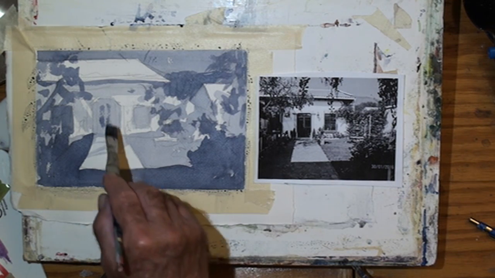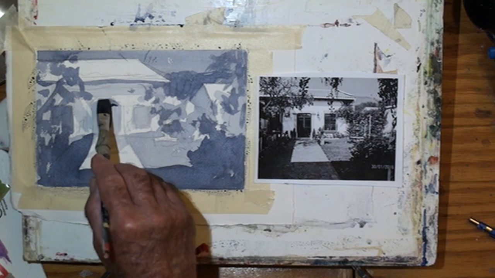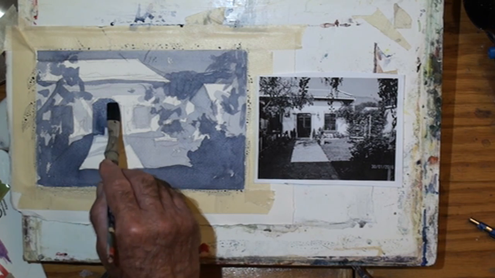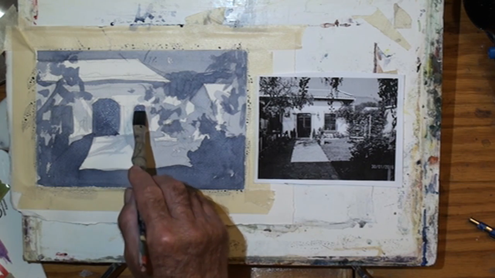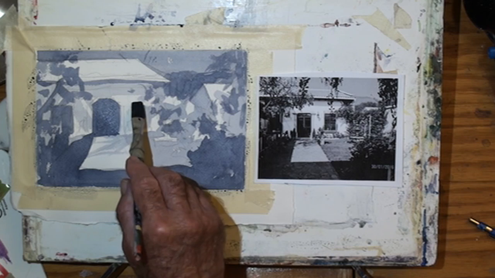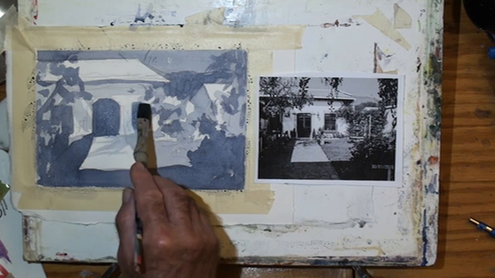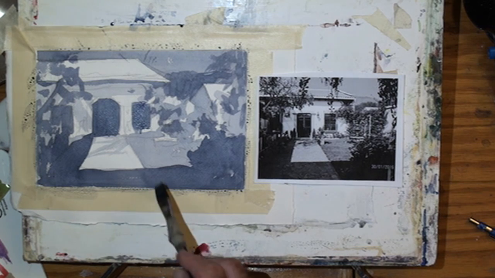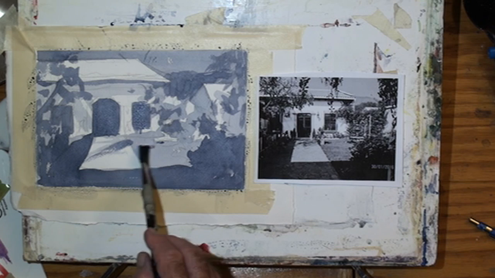Now they are real dark in the picture, but I'm going to use this particular dark middle value, not black, to put that in. Remember now, this is all going to dry just a little bit lighter than it is when it's wet. Shadow coming across there and there.